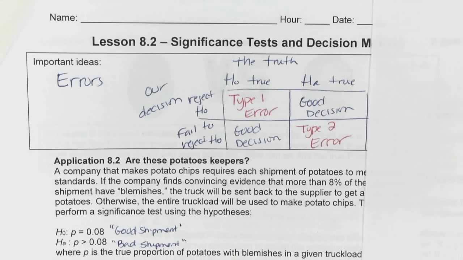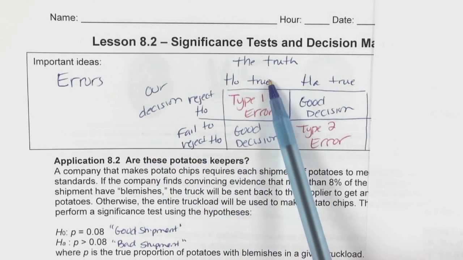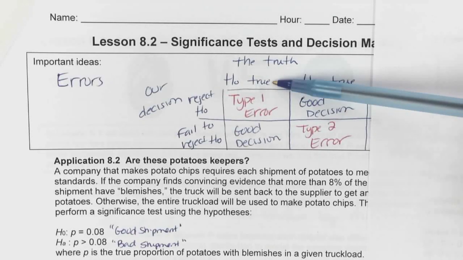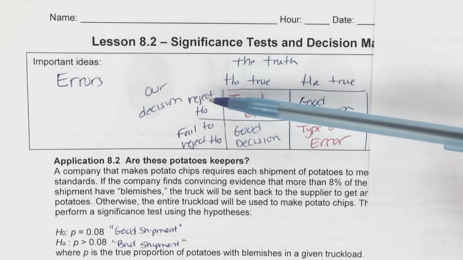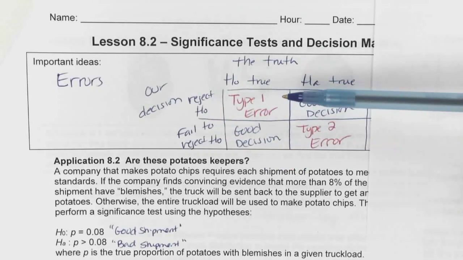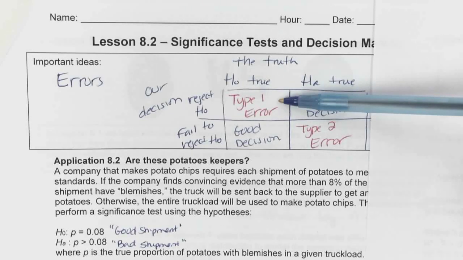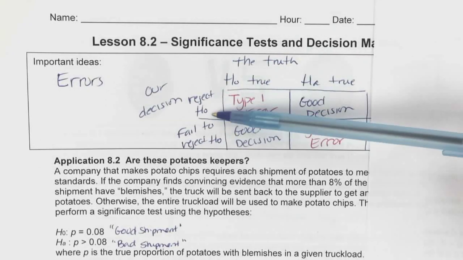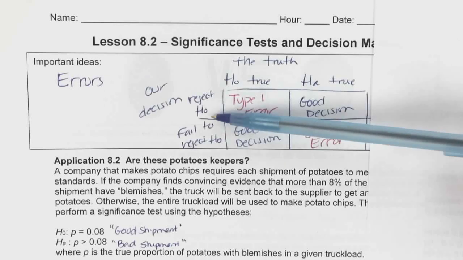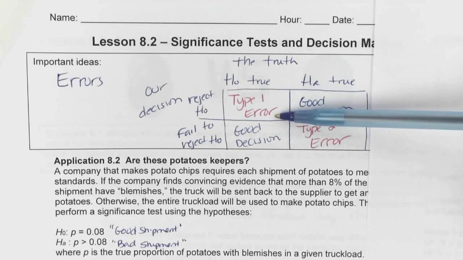So in the two-way table here, I've recorded, assuming that the truth is that the null is true. So let's assume the null hypothesis was true, but our decision causes us to reject the null. Well, that's not what we would want to happen. That would fall into what we call a type 1 error. The null was true, we chose to reject it, the statistics told us to reject it. That would be a wrong decision, and that's called a type 1 error.